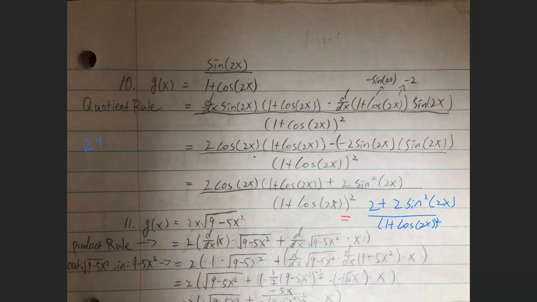You multiply those two, you get 2 cosine square. Then you combine with these two, with this one, you get 2. But what's left? This one is left: 2 cosine 2x plus 1 times 1. So this should be 2 plus 2 cosine 2x, right?